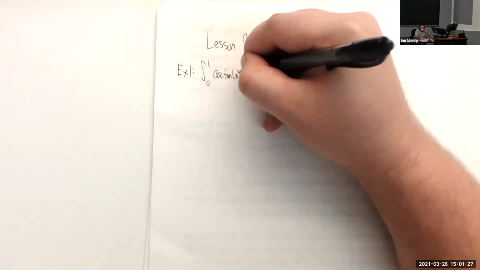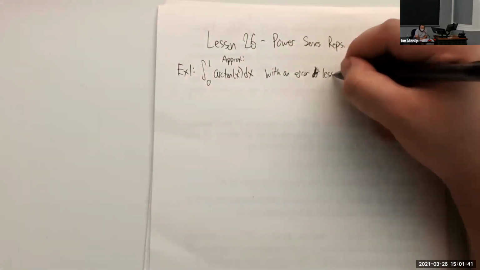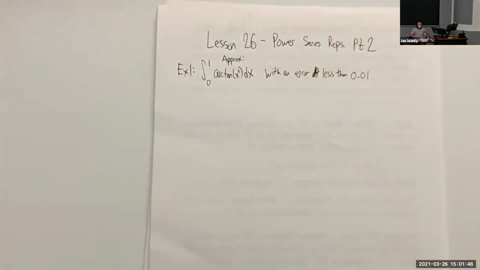So for our first example, we're going to do the integral from 0 to 1 of arctan of x squared dx. And what I want to do is approximate this integral with an error less than 0.01. I don't want to be any more than 0.01 off from the true value of this integral right here.